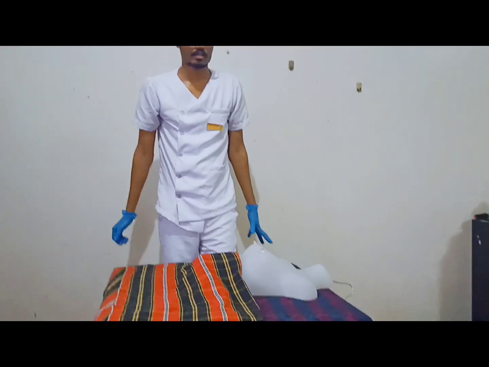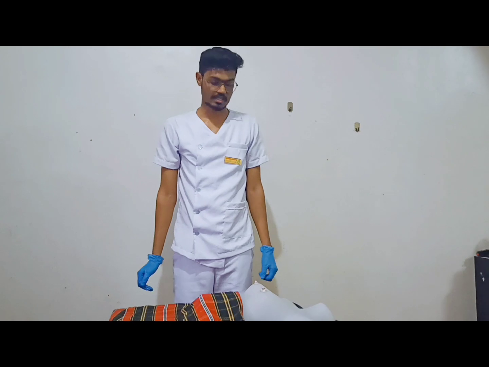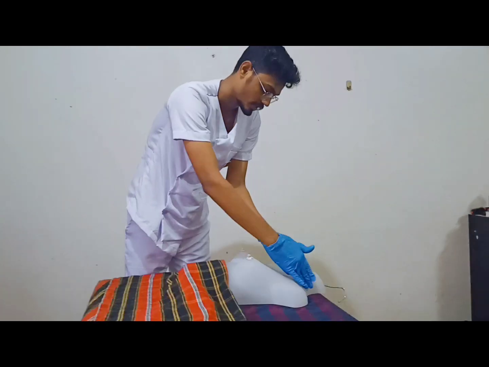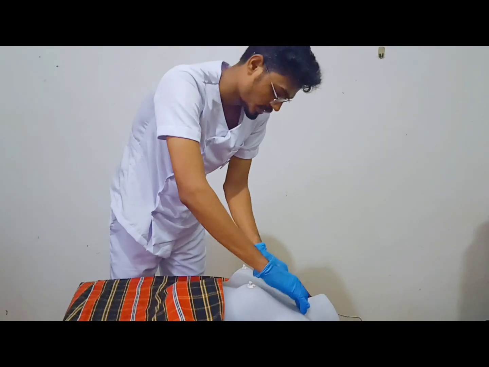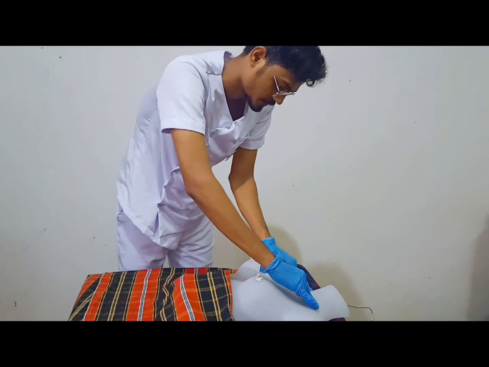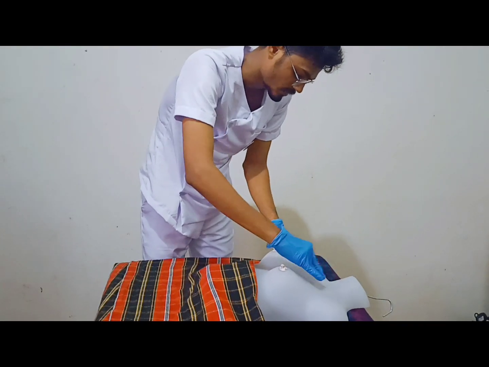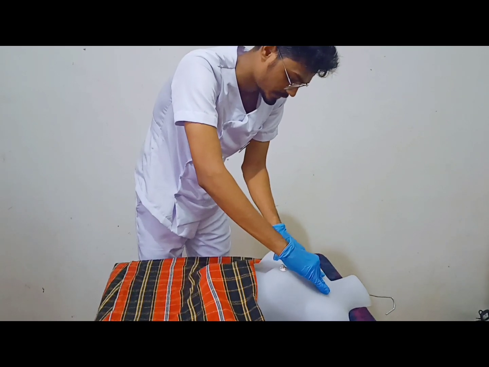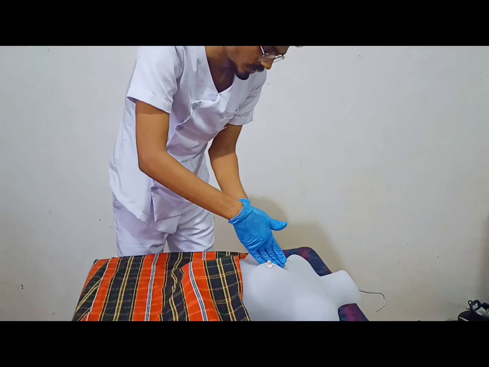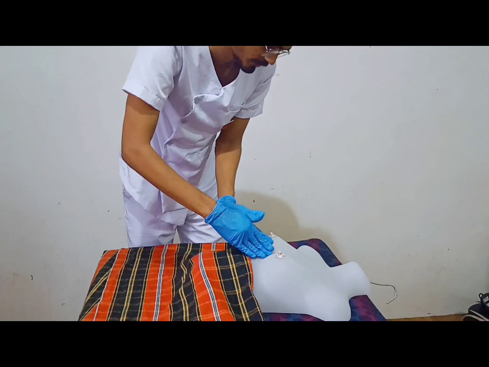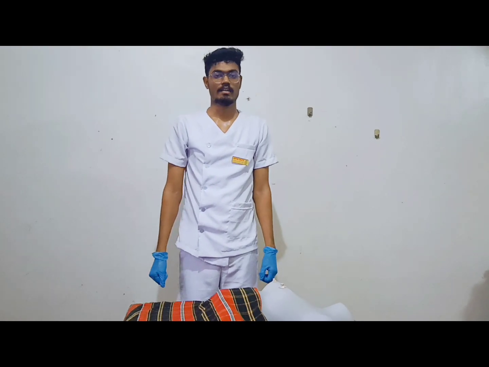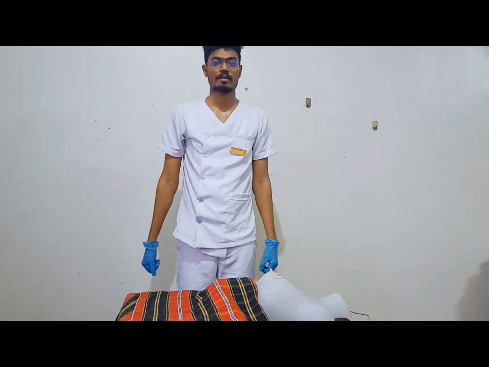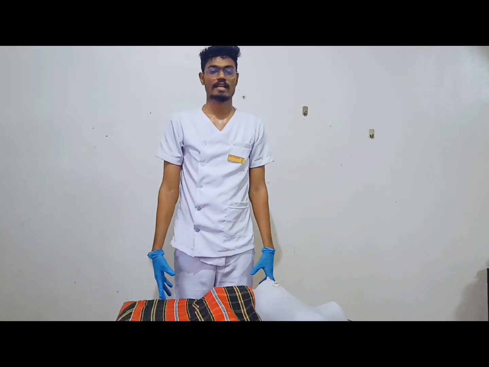After this, we are going to perform the general lymph node examination. We will look for cervical, supraclavicular, infraclavicular and parasternal lymph nodes. After completing the procedure, we will ask the patient to dress up in private, explain the findings to the patient, and thank the patient.